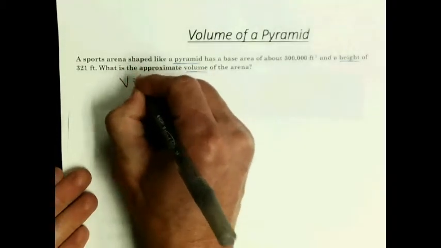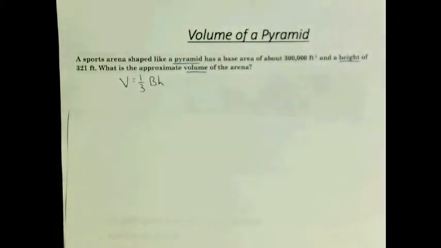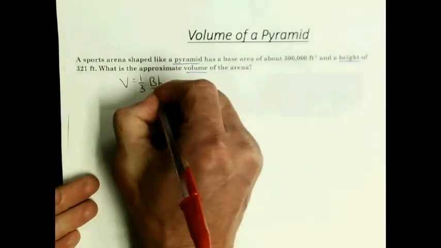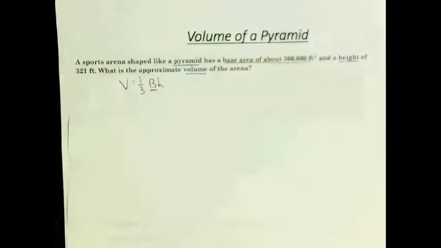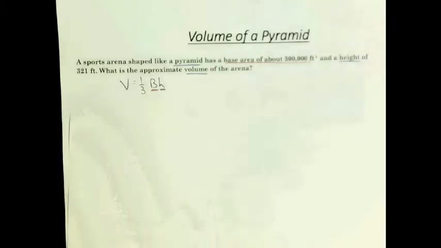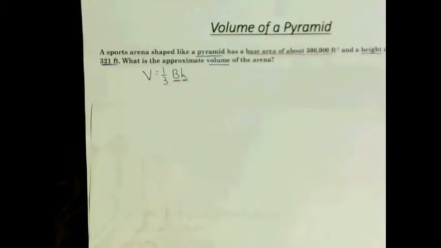Recall the quick formula we just learned. Volume is 1/3 the area of the base times the height. Then we realize this word problem is harmless as a cute fuzzy puppy because it gives us everything we need. We need the area of the base, and it tells us the base area is 300,000 square feet. We also need a height, and the word problem gives us a height of 321 feet. We have it right there. It's no big deal.